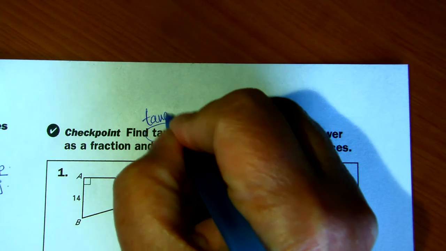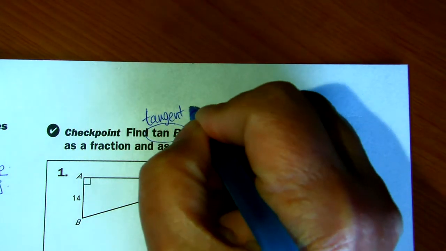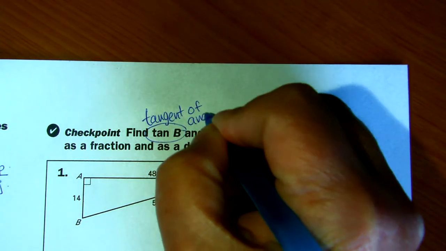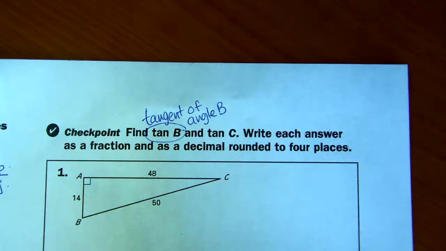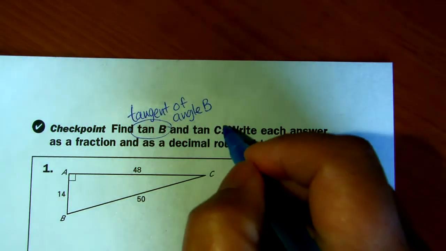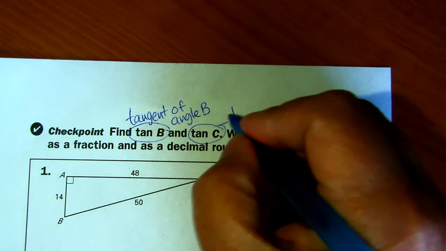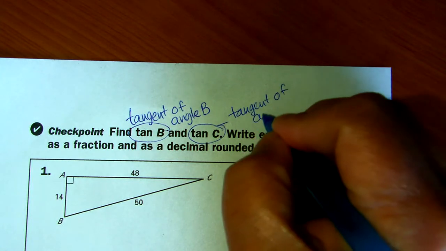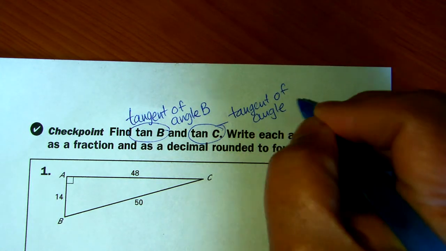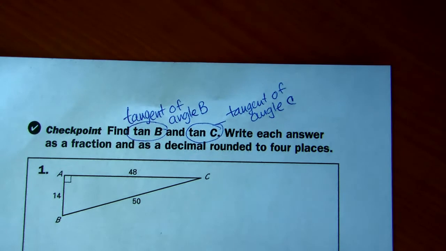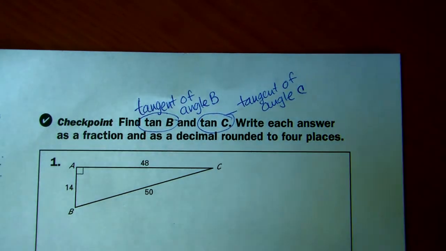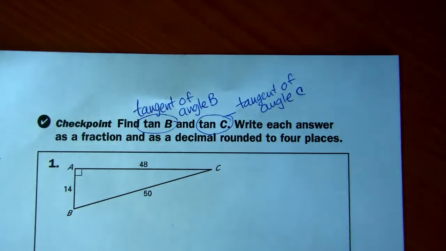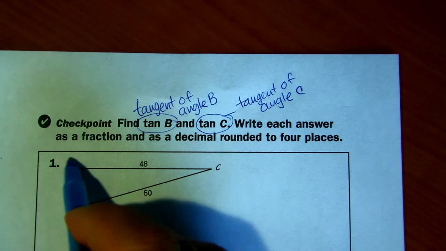This is how we read it: tangent of angle B, and right here the tangent of angle C, right? So I'm going to use the highlighters. Let's begin by writing the tangent of angle A.